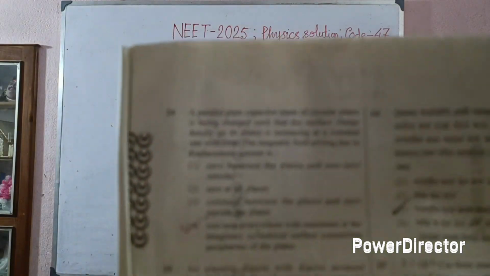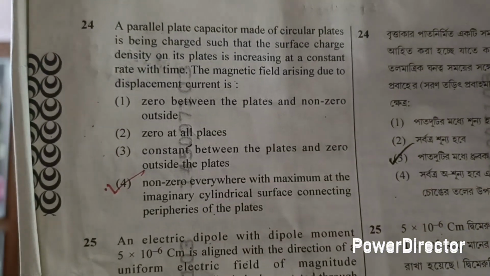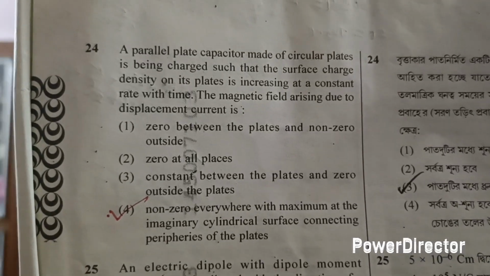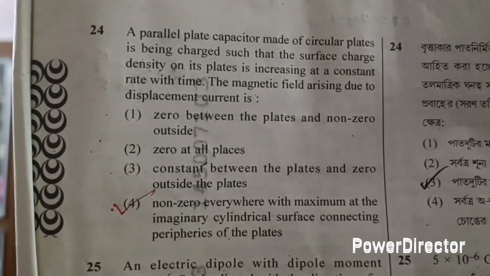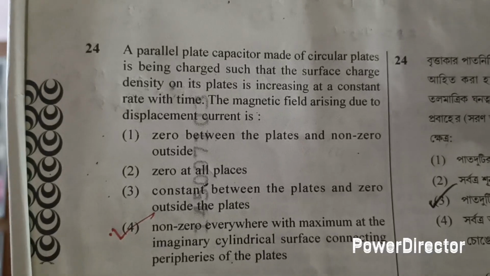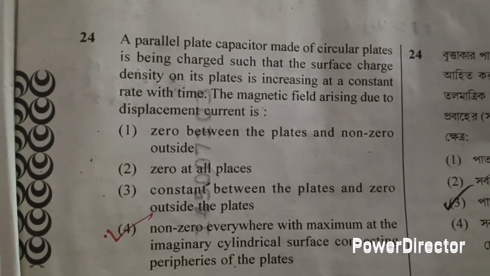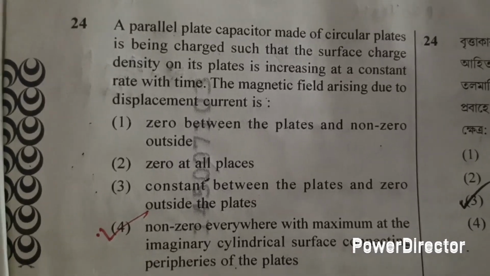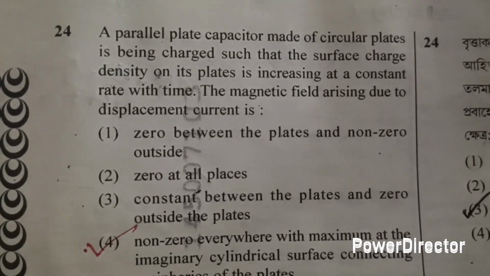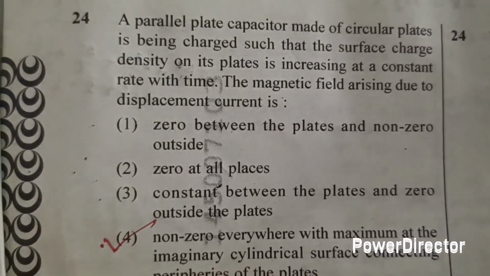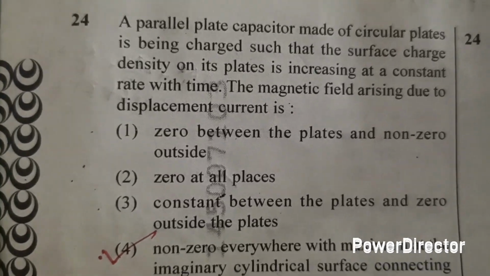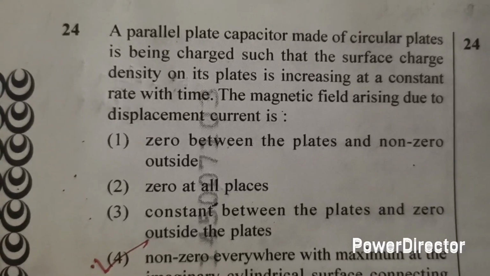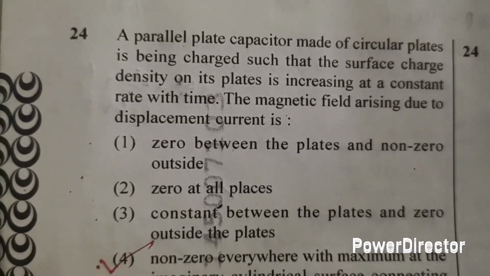Now question number 24. See, what is the question? A parallel plate capacitor made of circular plates is being charged such that the surface charge density on its plates is increasing at a constant rate with time. The magnetic field arising due to displacement current.